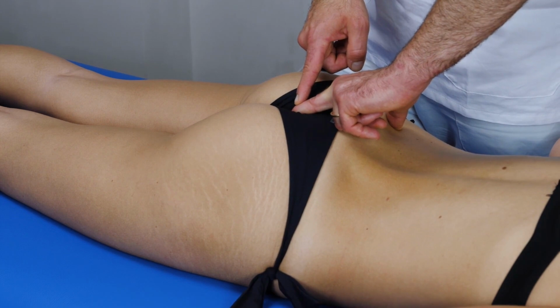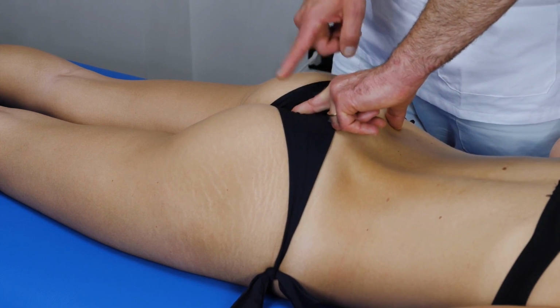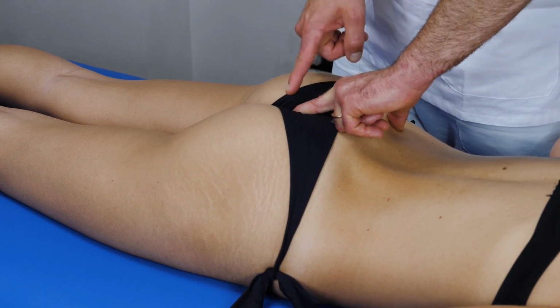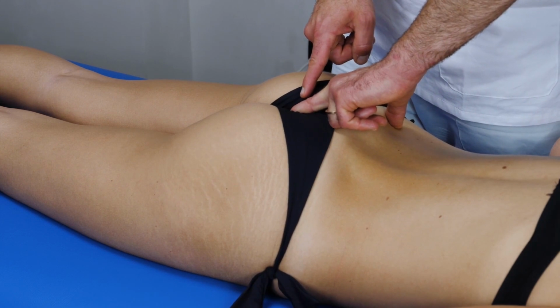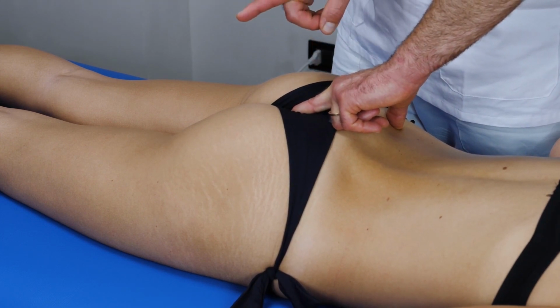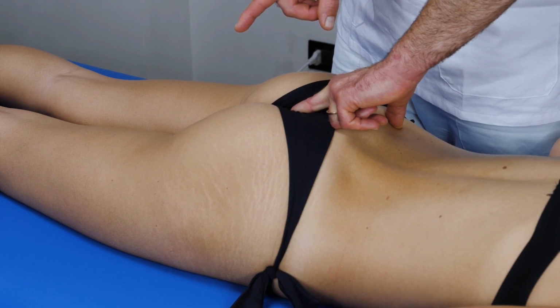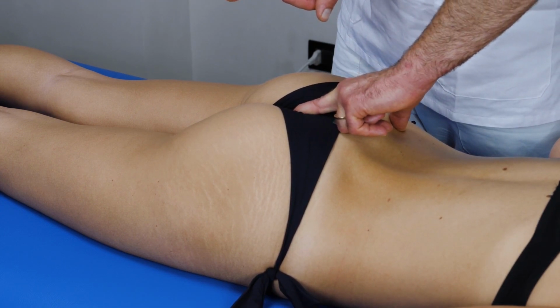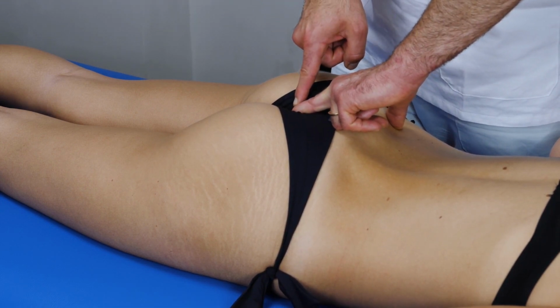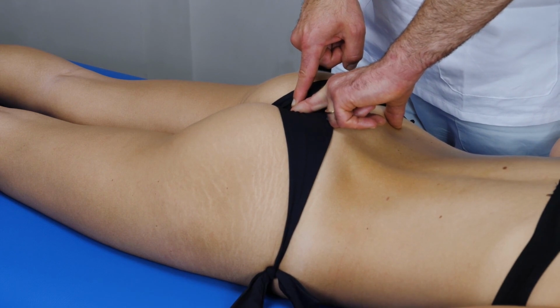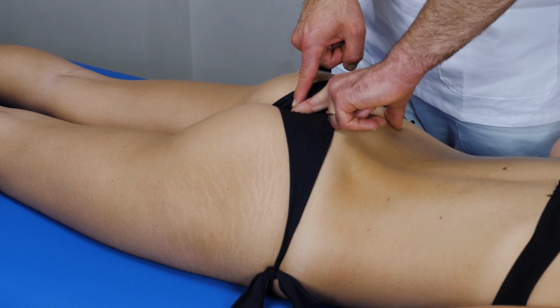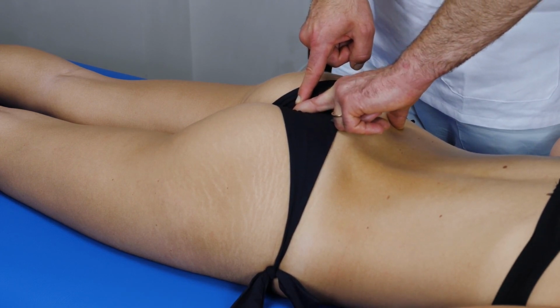The coccyx and the sacrum are connected by ligaments that are the sacrococcygeal ligaments. By doing a little pressure on the sacrum, I push it a little bit anteriorly so as to relax these ligaments. It is a very specific area, so we need to make sure the patient would let us do this treatment.